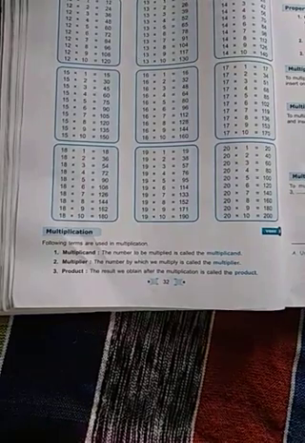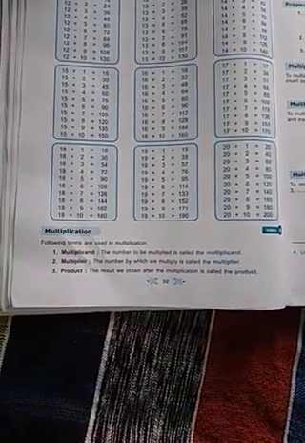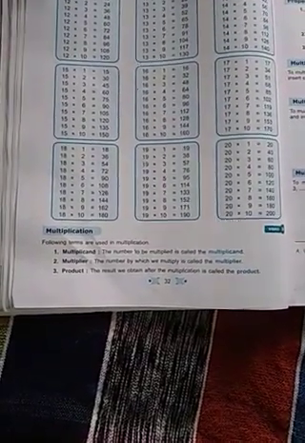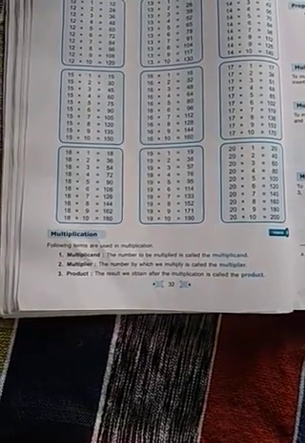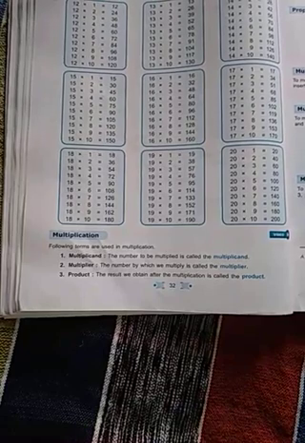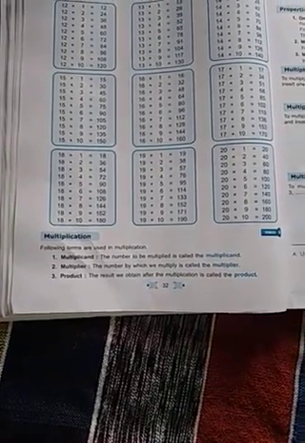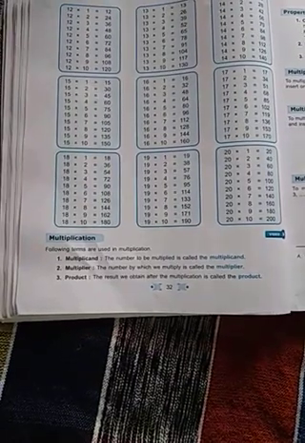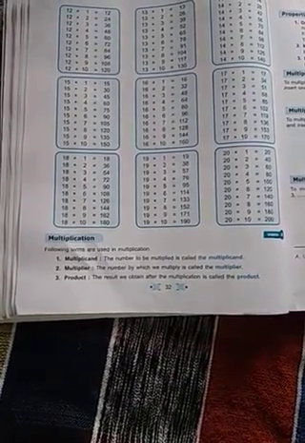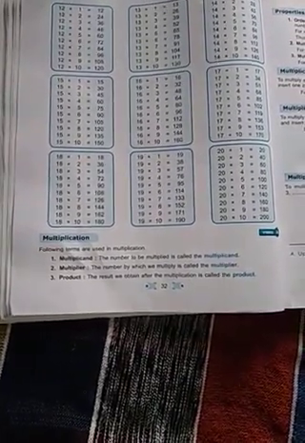Today's topic is multiplication and division of larger numbers. First of all, we discuss multiplication. Now we will discuss some terms associated with multiplication.